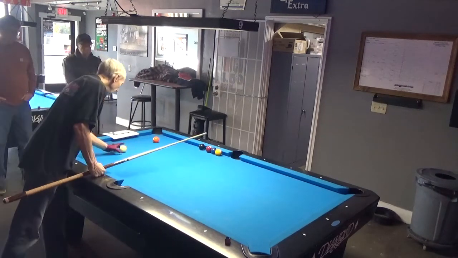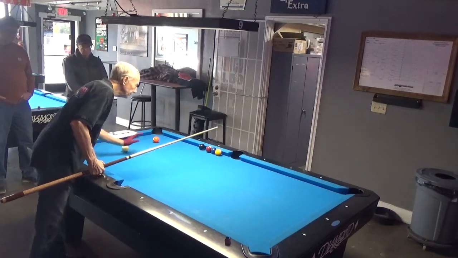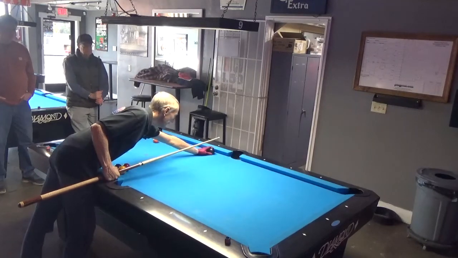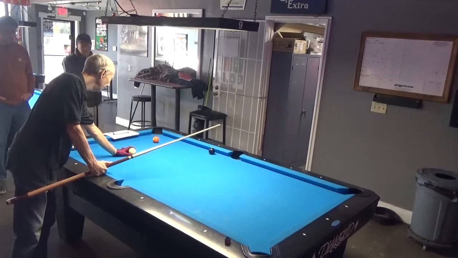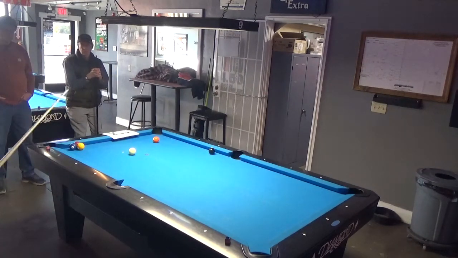All right, probably another thing that would be very helpful to you is sometimes you have shots like this. I'll show you. Let's say you have the 8 here and you're just about ready to win the game and your cue ball is here. Well, how would I get position on that 8 so I have an easy shot? Anybody know?